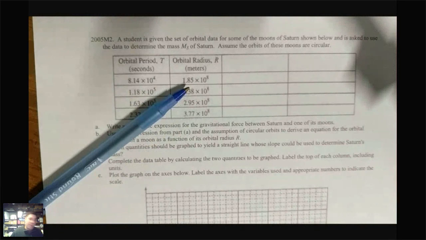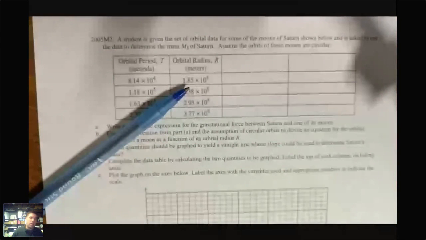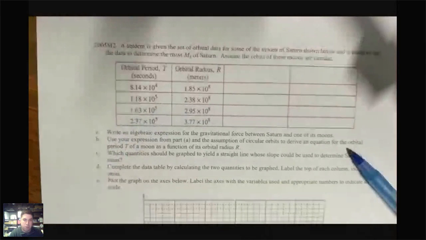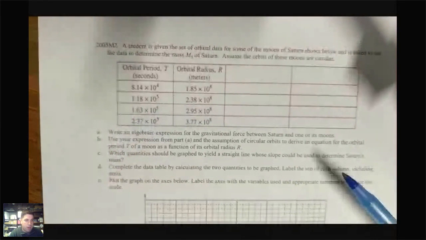That lets us learn a ton of things about them based on doing this process. Okay. So A and B, here we've got all this experimental data.